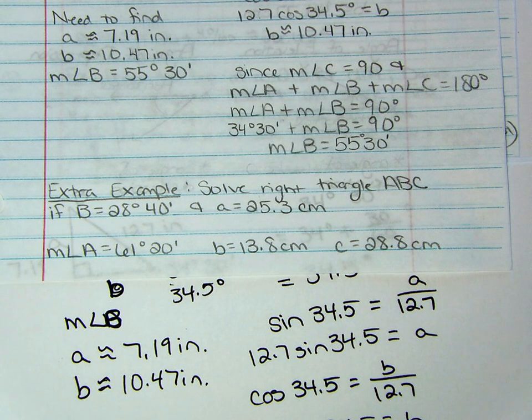Your homework and quizzes and things like that will be very specific, and like any test I give you, it'll be specific on whether or not I want you to give it to me in degrees, or if I want you to give it to me in degrees with minutes or with seconds and things like that.